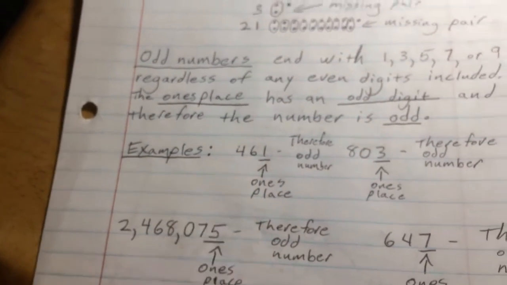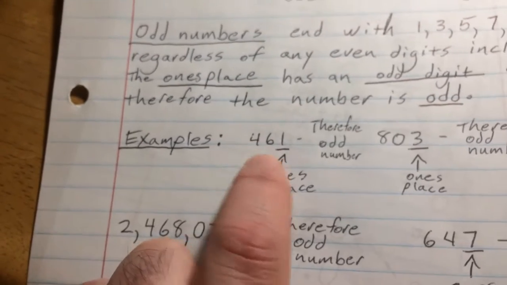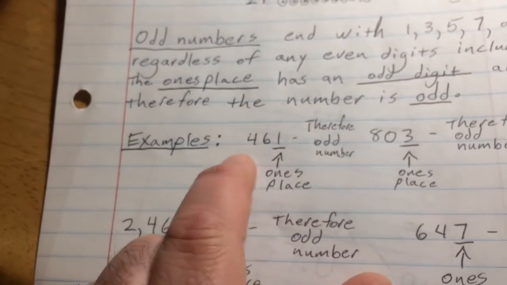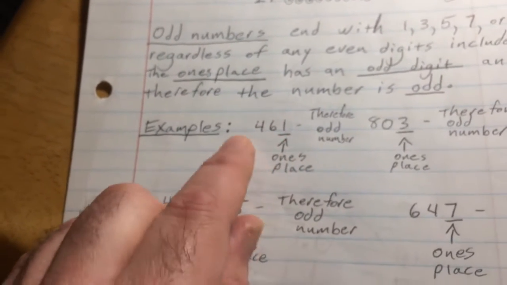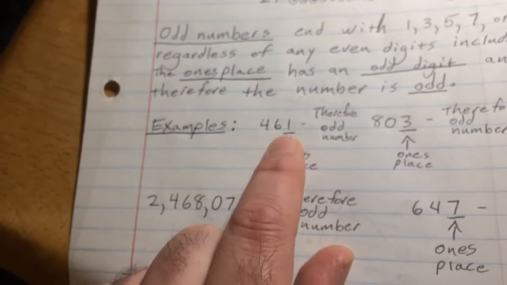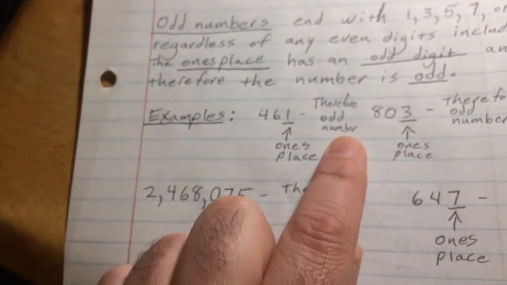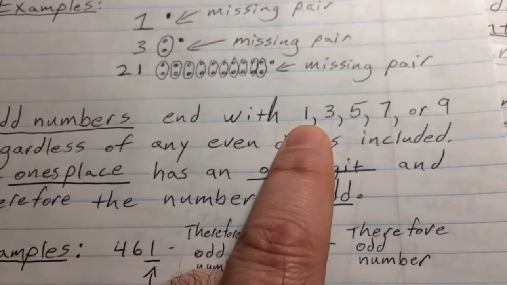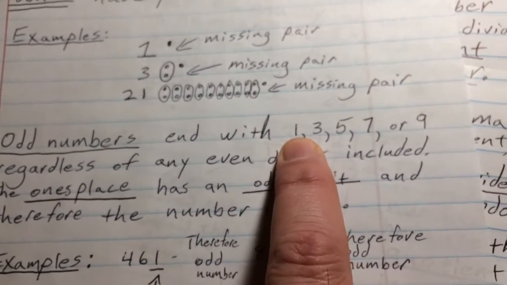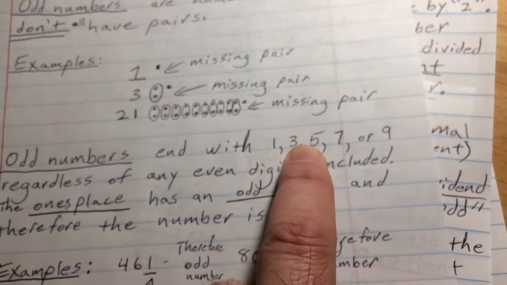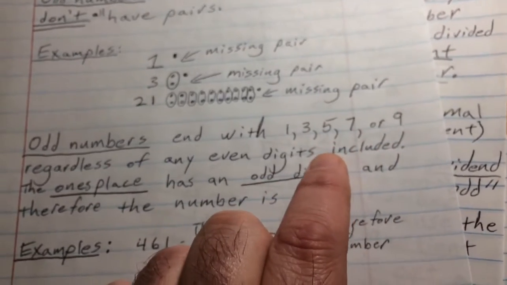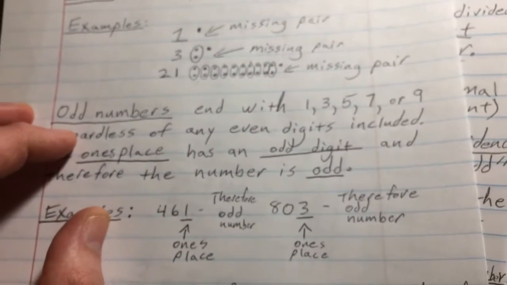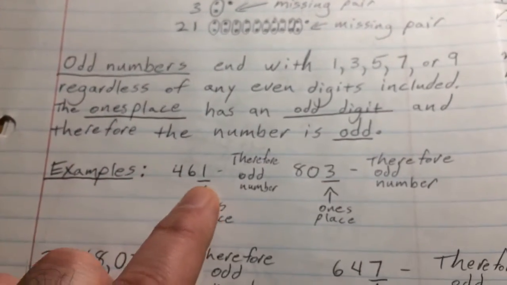And just note that I'm saying digits, because there's only one number here. The number is 461. Notice the last word I said was 1, and that's the focus. Whatever digit is in that ones place is what determines whether it's odd or even. It is important to understand that the digits we're examining, 1, 3, 5, 7, or 9, those are the odd digits. And then you have 0, 2, 4, 6, 8 for the even digits. But it's that ones place that determines it.